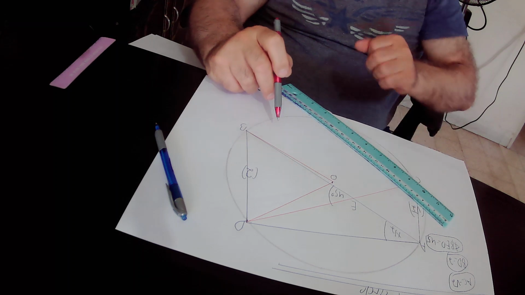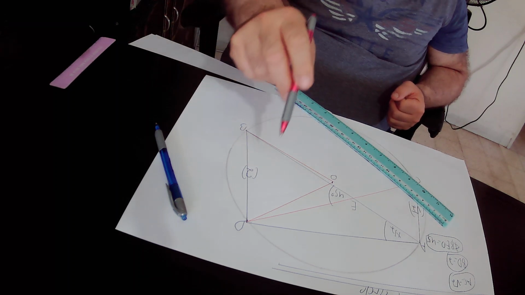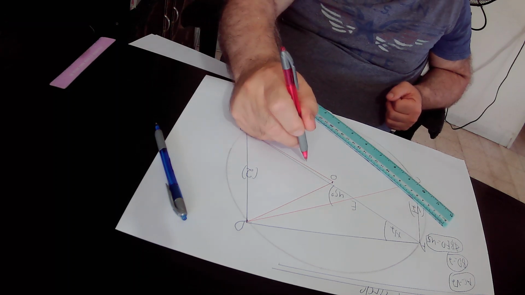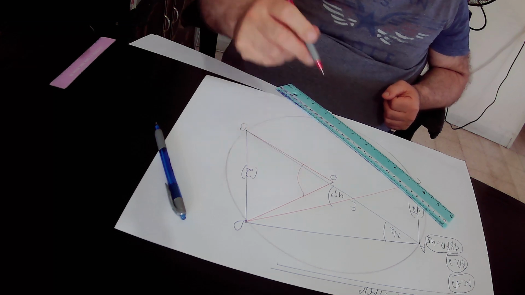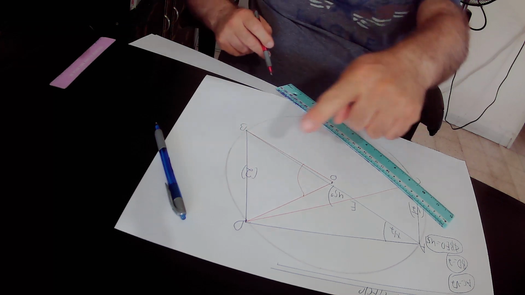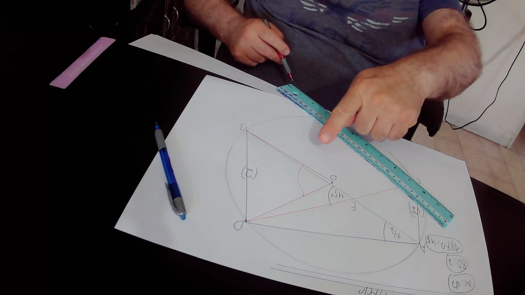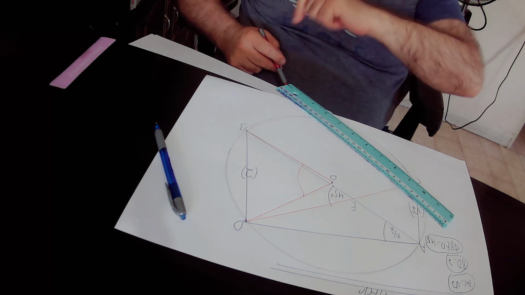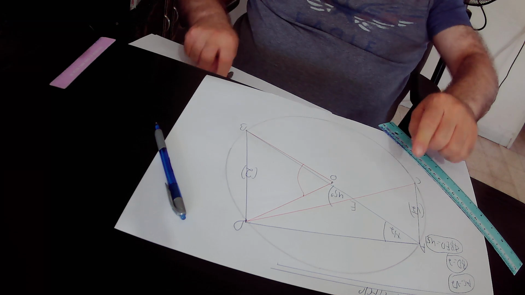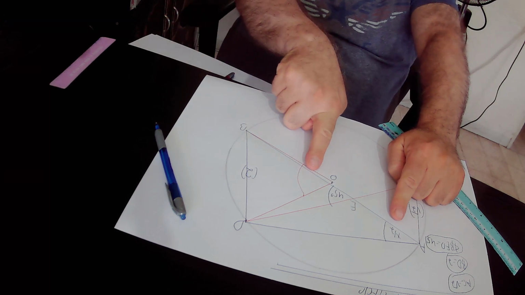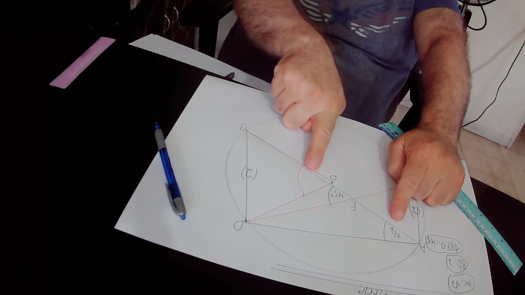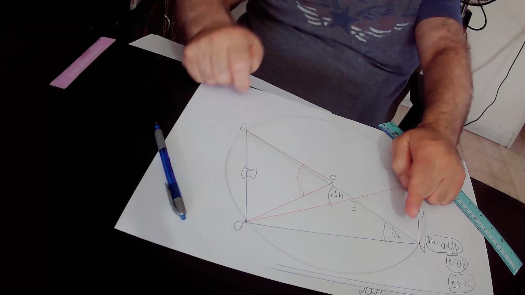By doing this construction, we can derive central angle DOB, and this central angle DOB is subtended on chord DB. So, those two angles are both subtended on the same chord called DB.